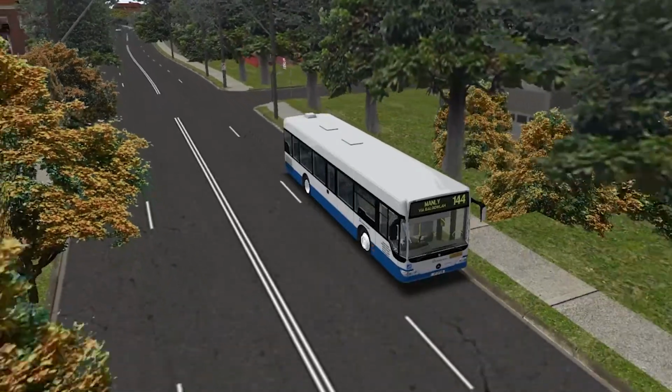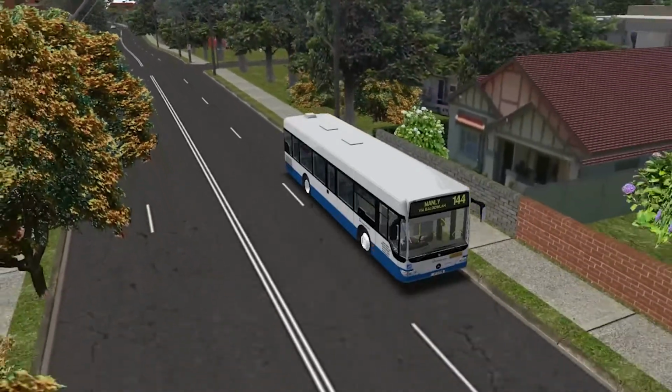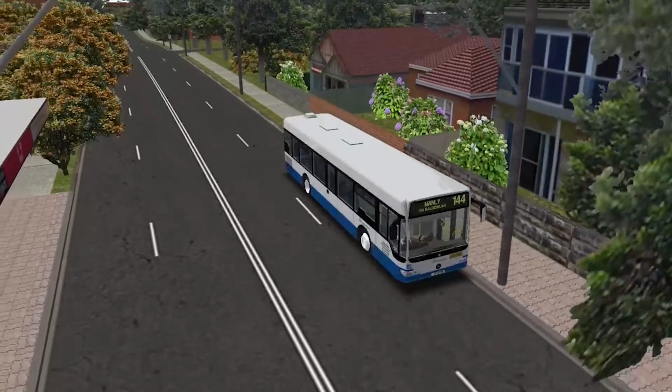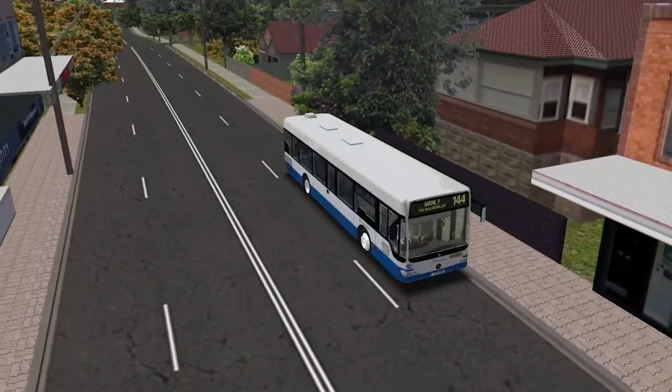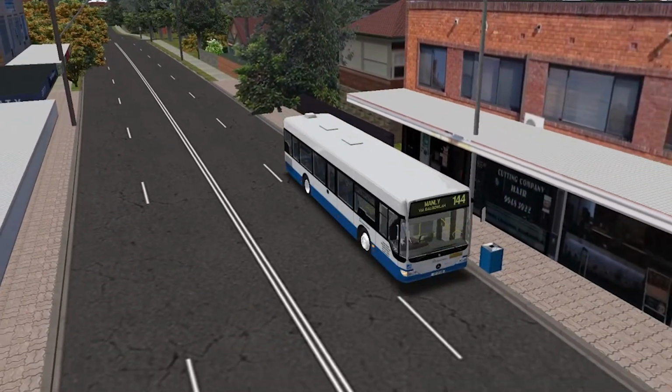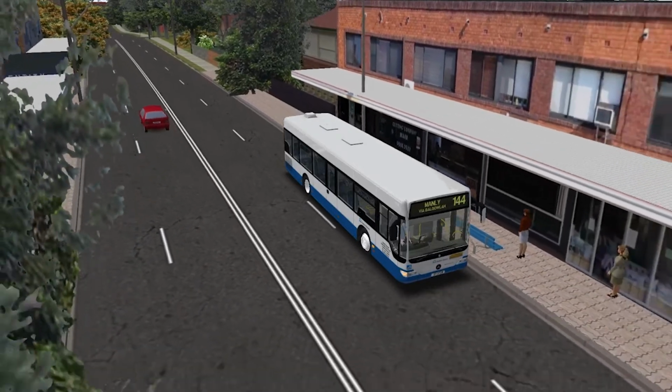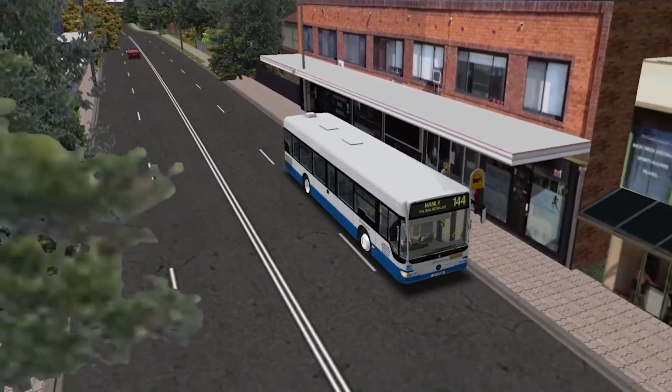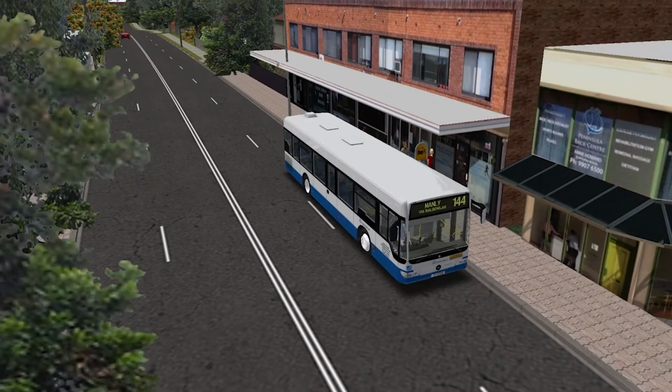Things like the street signs, the speed limit signs, they would have all had to have been custom made. When we see direction signs, that bus stop sign would have had to have been custom made. You can't put a German bus stop sign onto an Australian map if you want to be an authentic Sydney map.